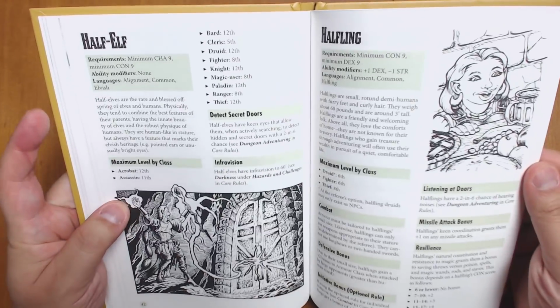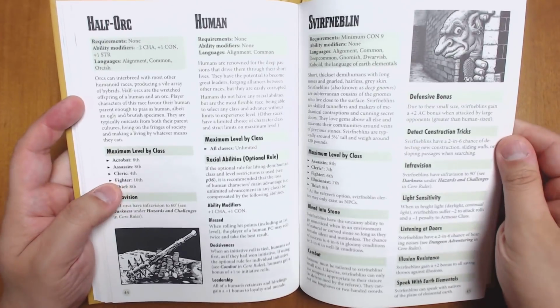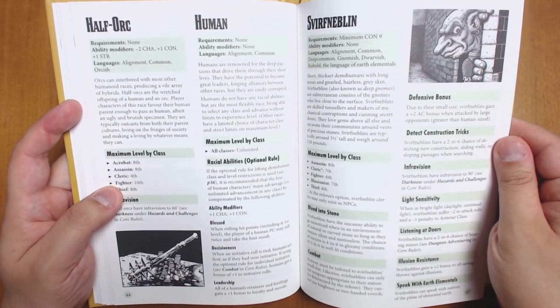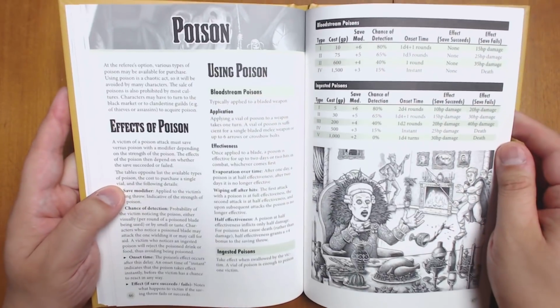Elves, gnomes, half-elves, halflings, half-orcs, humans. These only have one column each. They're quite straightforward. We come to a section on rules for poison.